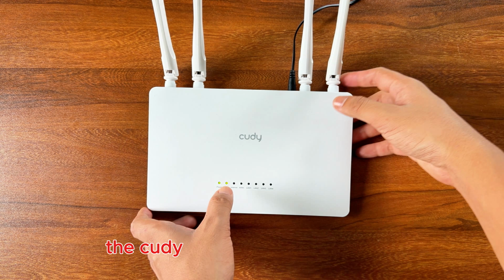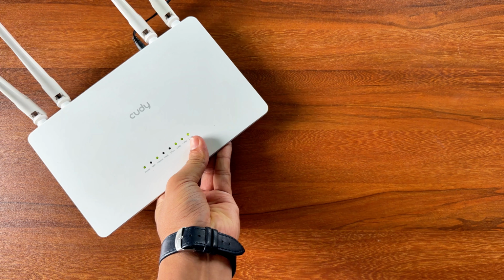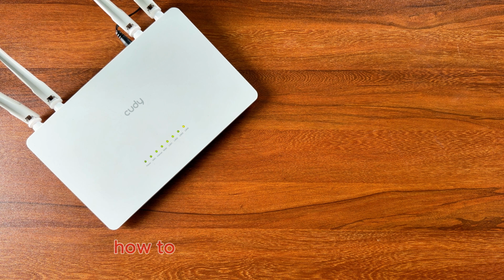This is the Cudy AC1200 dual band Wi-Fi router. I am resetting it. Let's see how to configure the Cudy AC1200 router after resetting.